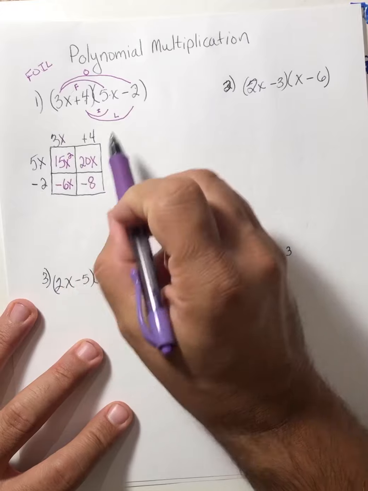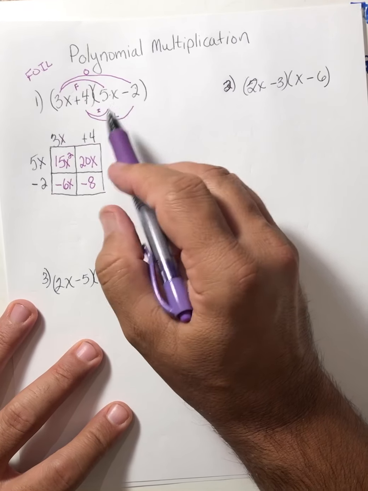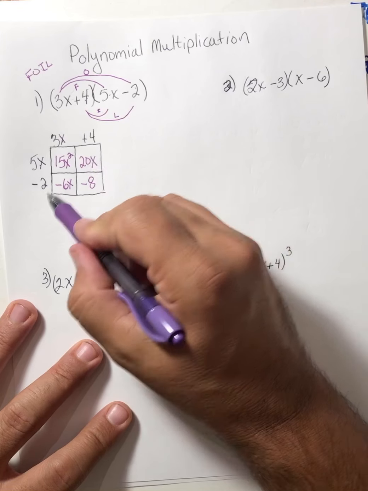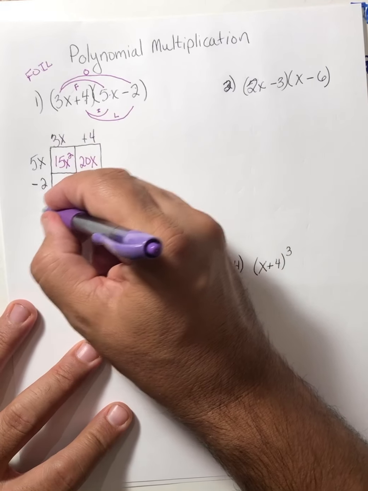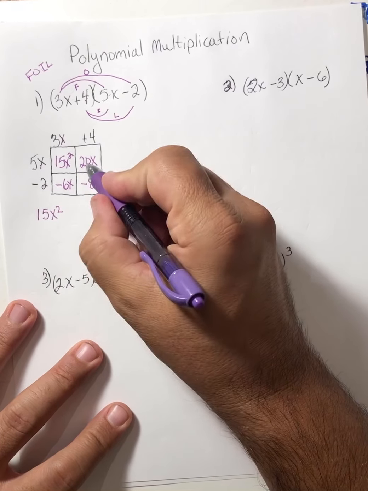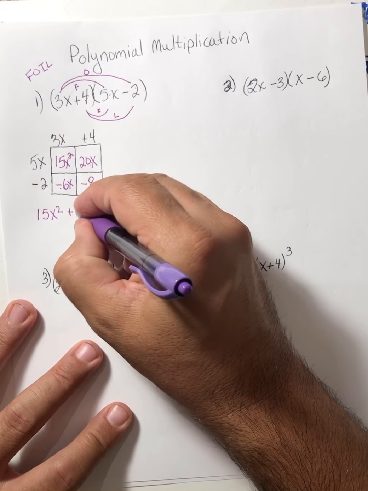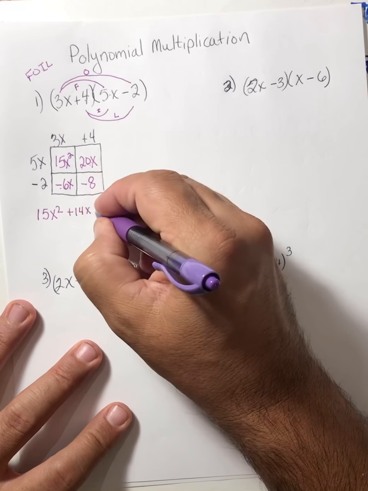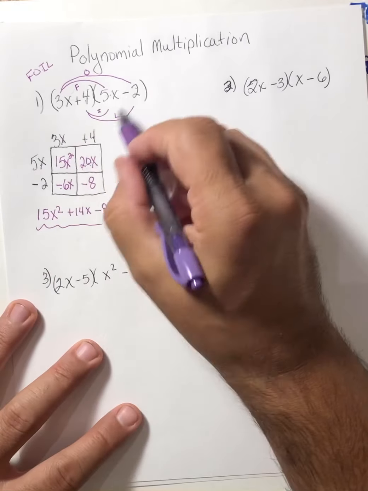Okay. Now all we did was the hard stuff. We did the multiplying. So when you do your multiplying, you're going to have 4 pieces. Your first, your out, your in, your last. And now all I just have to do is collect my likes. So nothing to collect with the 15x squared. So I have 15x squared. Combine your likes here. So negative 6 plus 20 is a plus 14x, and then we're left with a minus 8. And that's it. We just double distributed this.